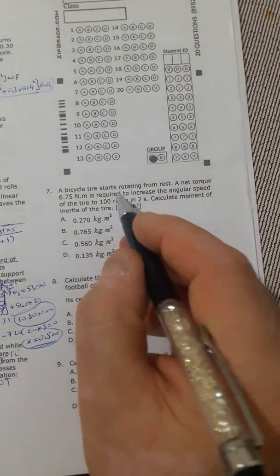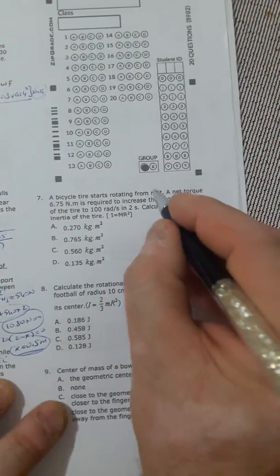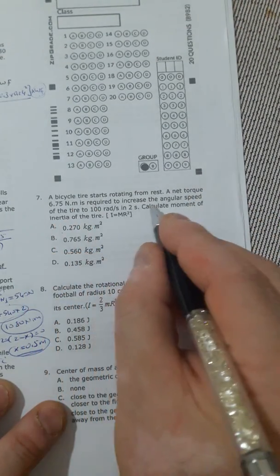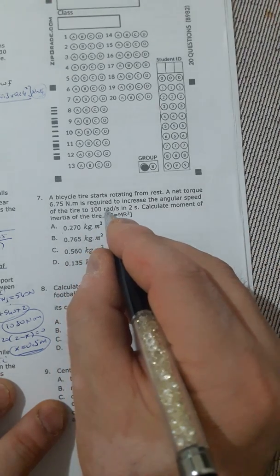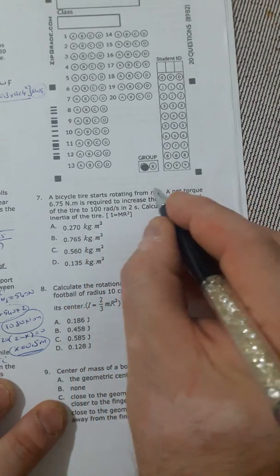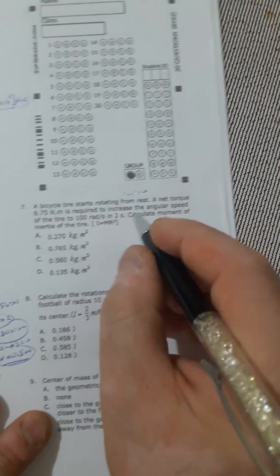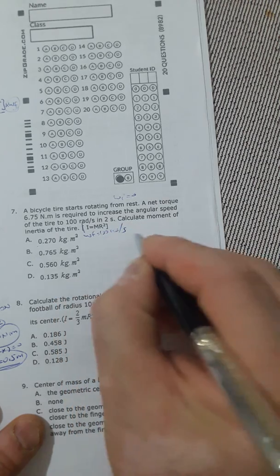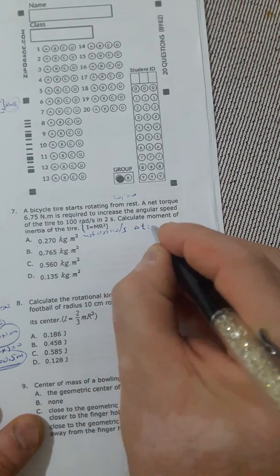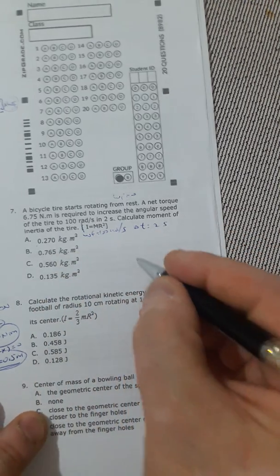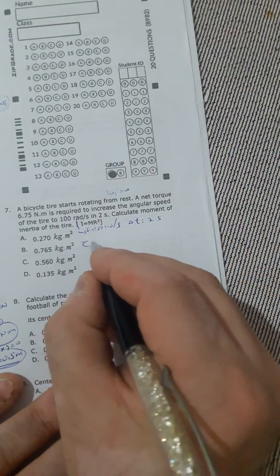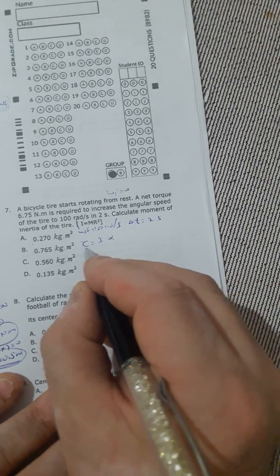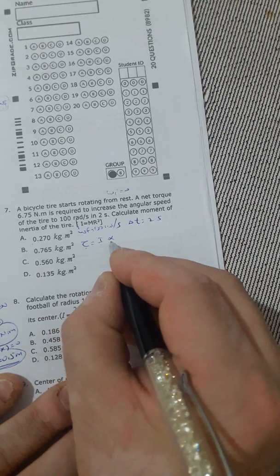Next question. A bicycle tire starts rotating from rest, which means the initial speed is 0. A net torque of 6.75 newton meters is required to increase the angular speed of the tire to 100 radian per second in 2 seconds. So initial angular speed is 0, omega final is 100 radian per second, and the time interval delta t is given as 2 seconds. Calculate the moment of inertia of the tire, it's asking. We are going to use torque equals I times alpha, because torque is given. I is the unknown, so alpha must be calculated first.